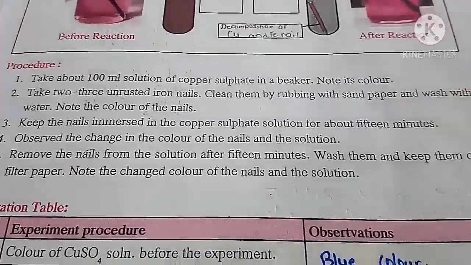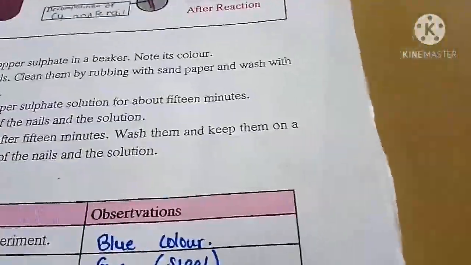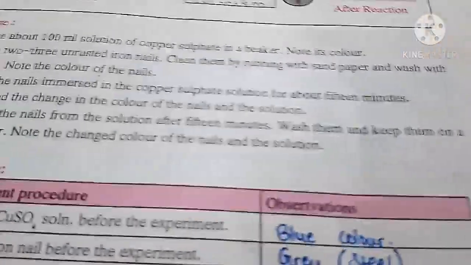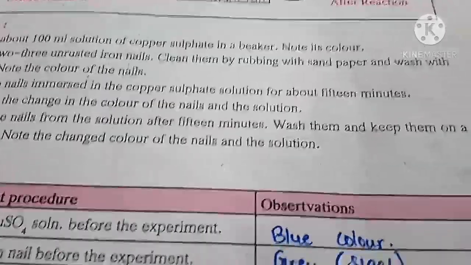Observe the change in color of the nails and solution. Remove the nails from the solution after 15 minutes. Wash them and keep them on a filter paper. Note the change of color of nails and the solution.